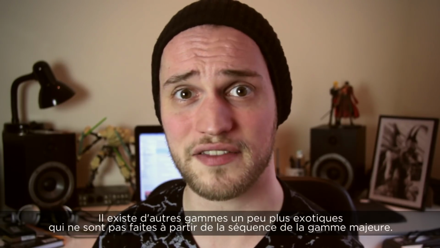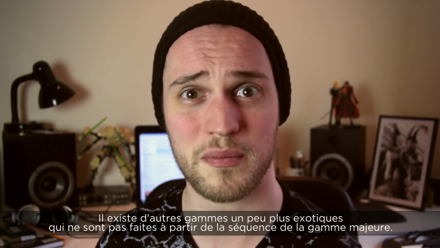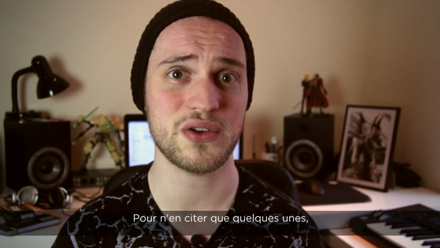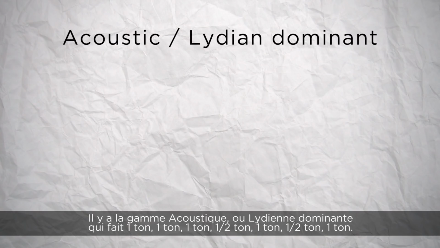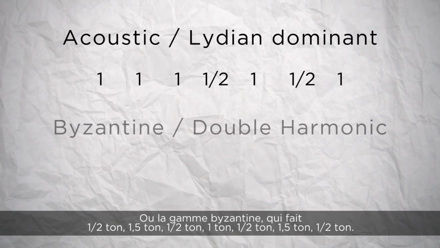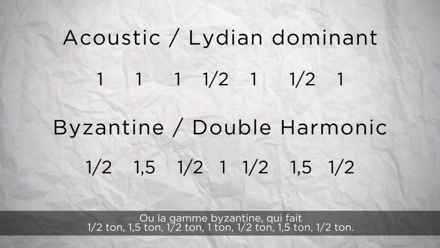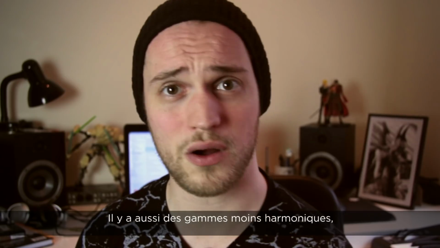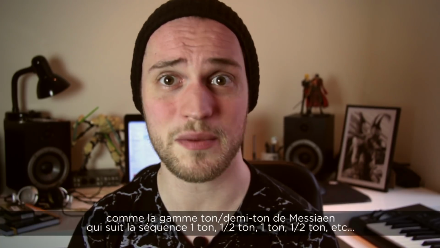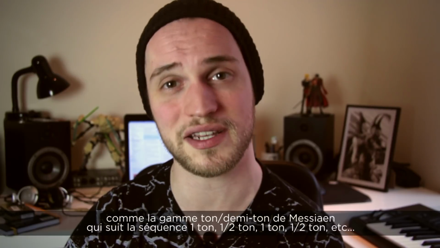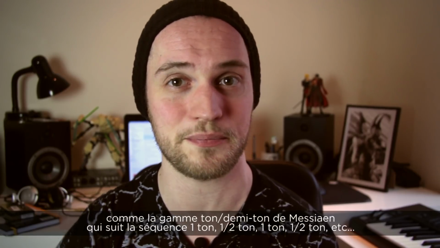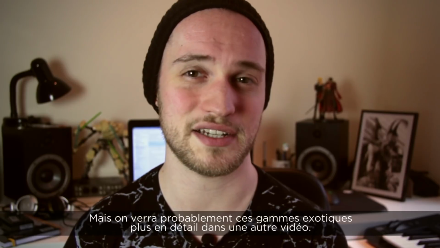There are other scales that are a bit more exotic, which are not made from the same sequence as the major scale. Just to name a few, there is the acoustic or Lydian dominant scale, which goes 1 tone, 1 tone, 1 tone, 1 half tone, 1 tone, 1 half tone, 1 tone. Or the Byzantine scale, that goes 1 semitone, 1 tone and a half, 1 semitone, 1 whole tone, 1 semitone, 1 tone and a half, and 1 semitone. There are also less harmonic scales like Messiaen's tone-semitone scale, which follows the sequence tone, semitone, tone, semitone, tone, semitone, etc. But we may see these exotic scales in more detail in other videos.